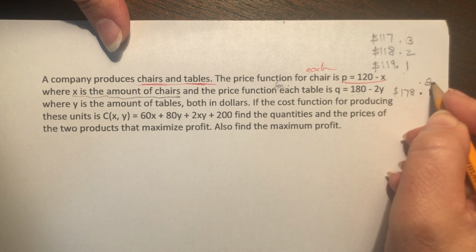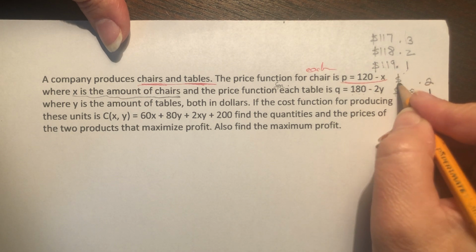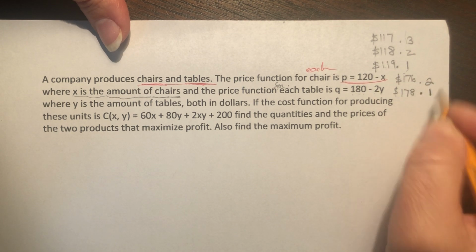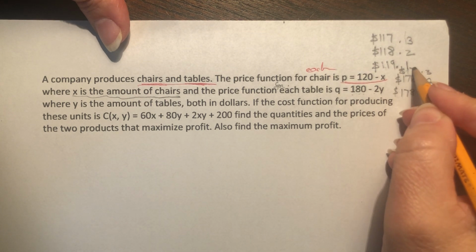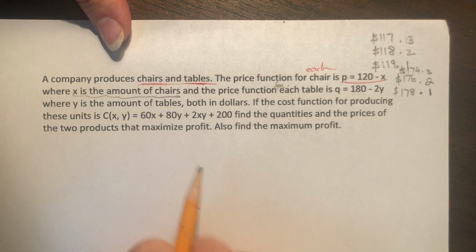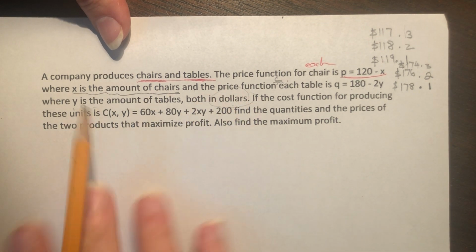If you're going to buy 2 tables, how much do we charge per table? Is 176. And so on. If you're going to buy 3 tables, we're only going to charge 174 per table, yes? So again, where y is the amount of tables, both in dollars, fine.